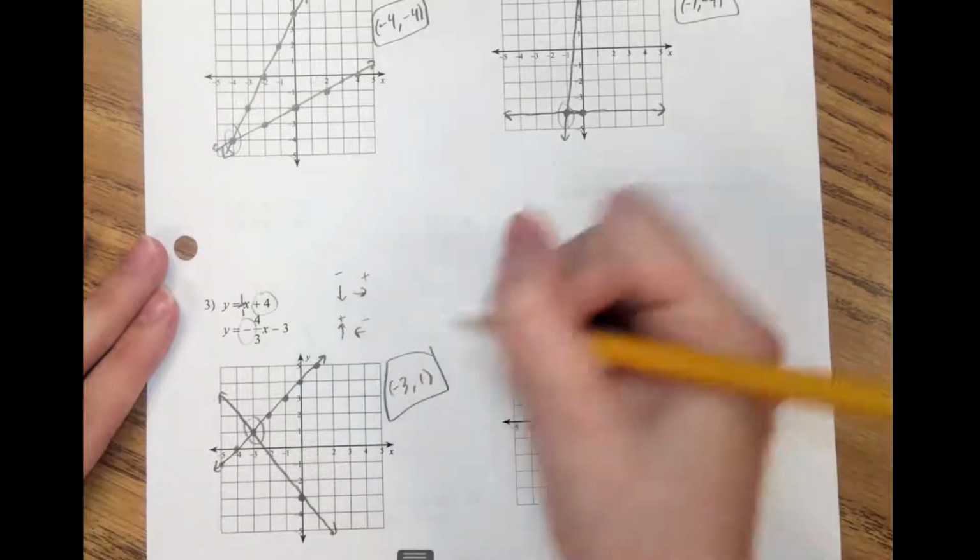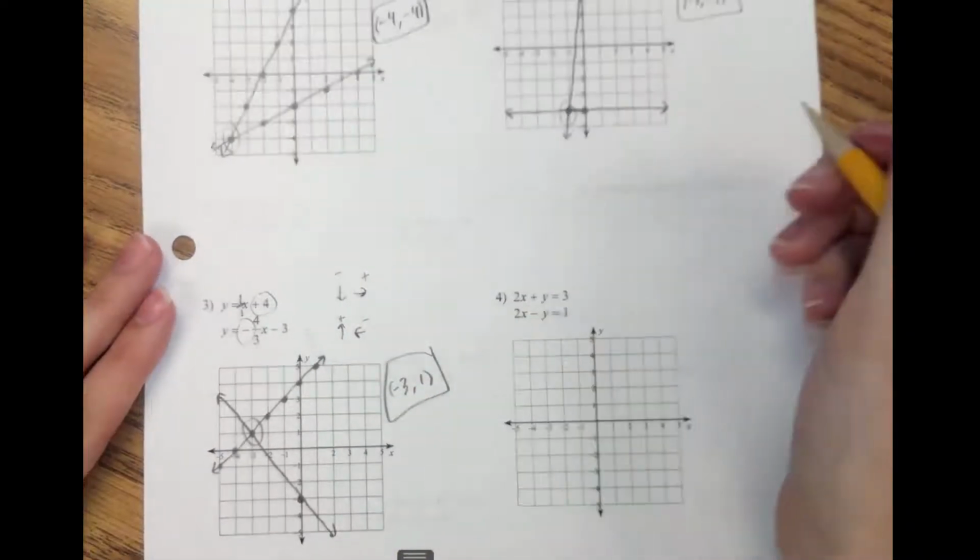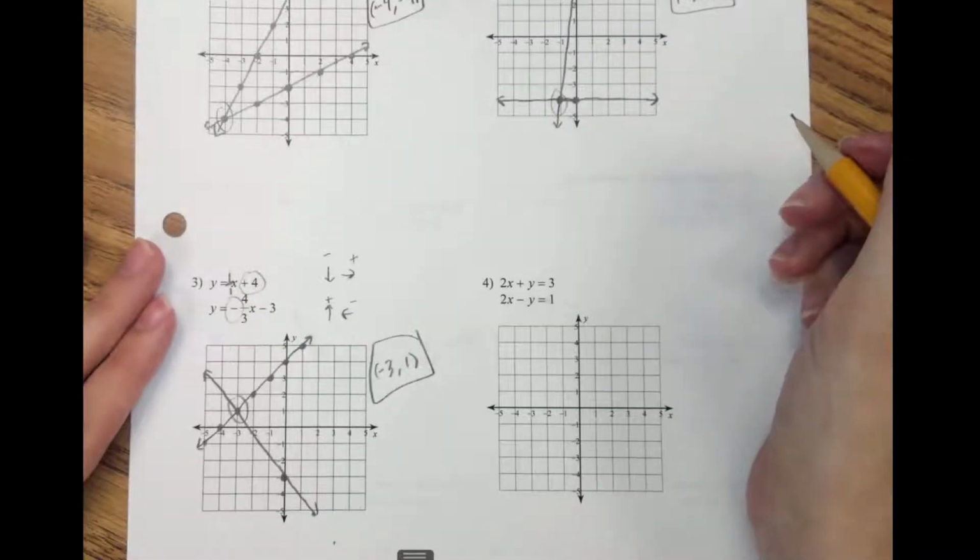You don't have to circle the point. I'm just trying to make it more obvious what our answer is.